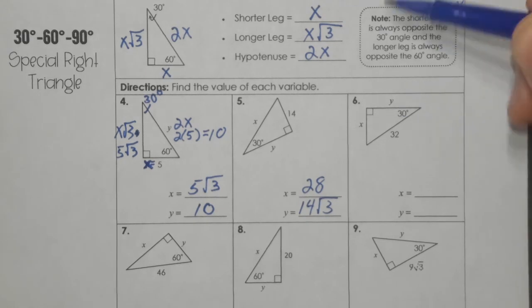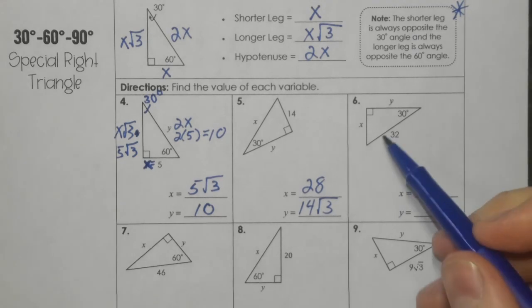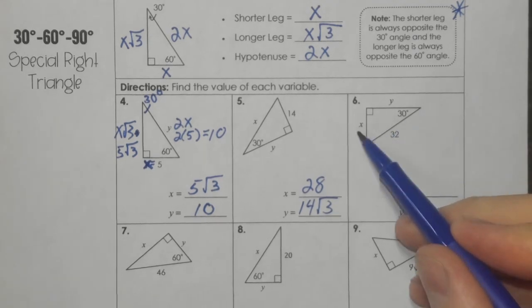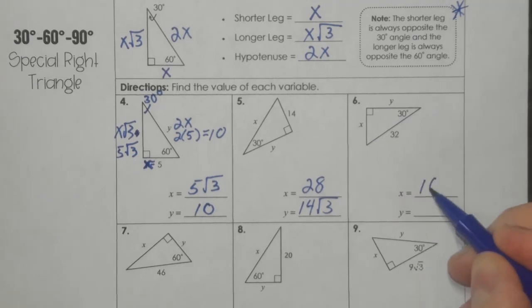All right, in number 6, we start with the hypotenuse. Now, I've been saying that the hypotenuse is double the short leg. So if you think about that in reverse, we could say the short leg is half of the hypotenuse. Well, the short leg, remember, is across from the 30-degree angle, so that would be this one. So the short leg would have to be 16.